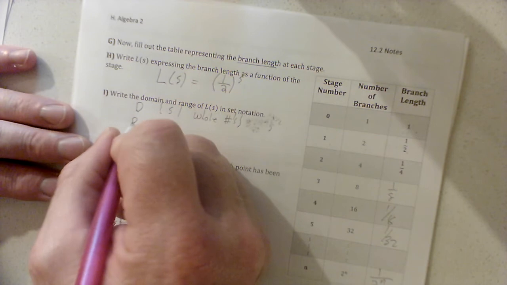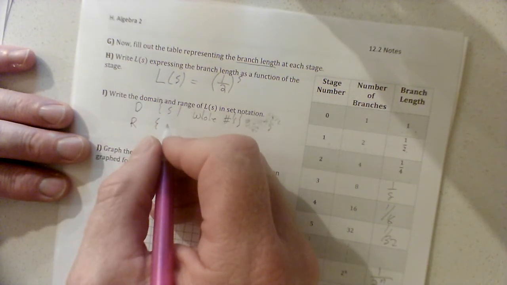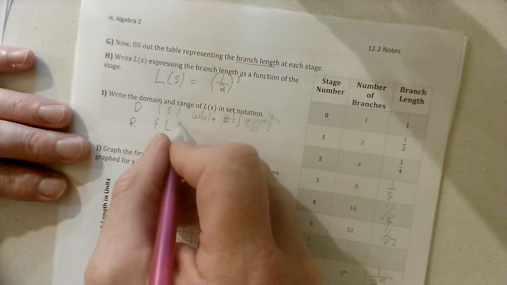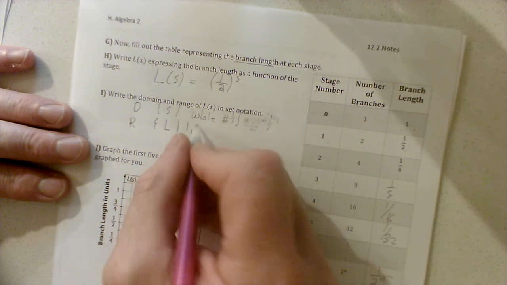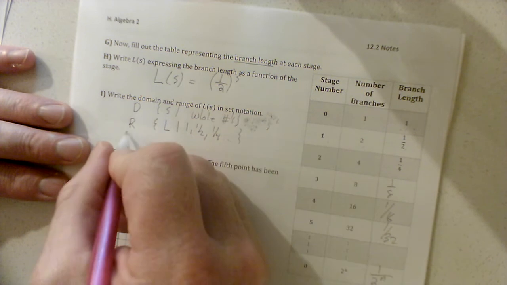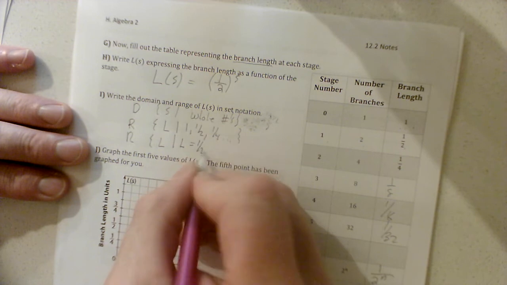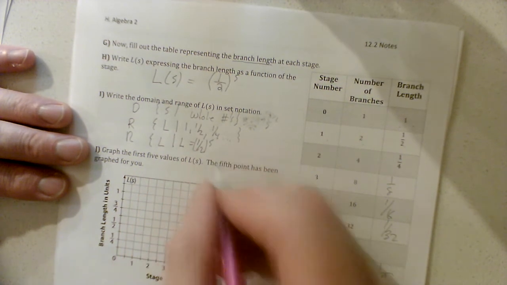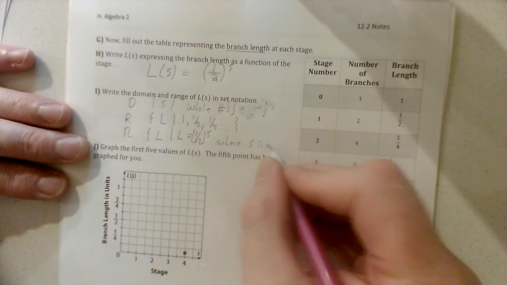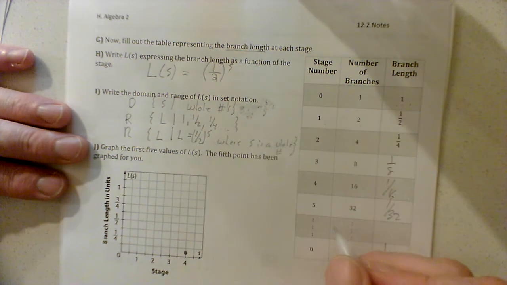In my range, we can do 2 things again. Let's talk about our range. L, our length, as a kind of a pattern, 1 to 1/2 to 1/4, dot, dot, dot. Or once again, we could write our range as a formula. We got 1/2 to the S power, and we'll say again, where S is a whole number. I'm running out of room over here. Those are 2 ways to write them.